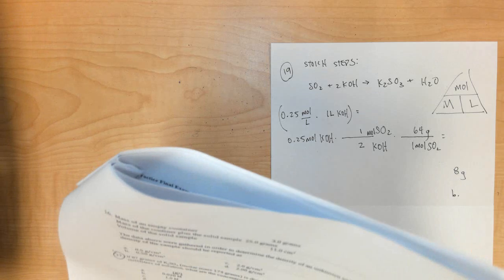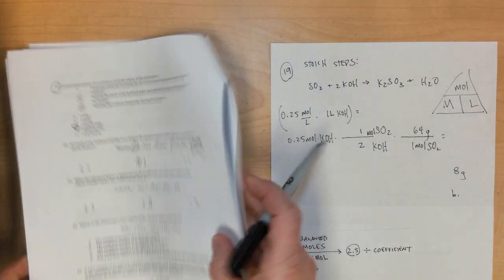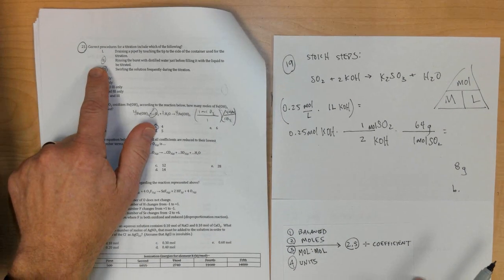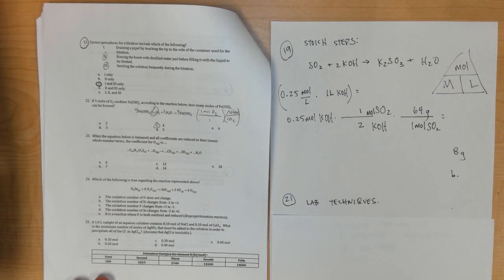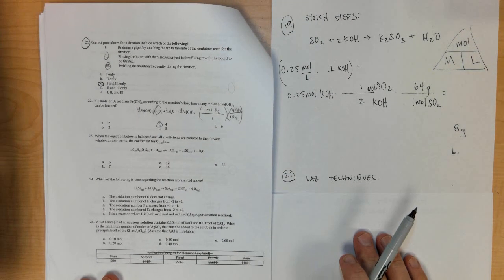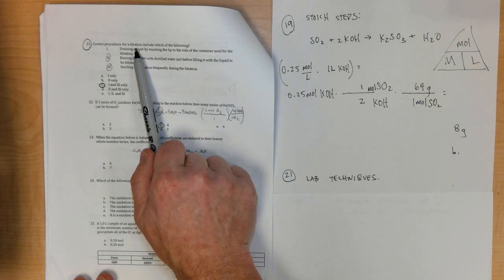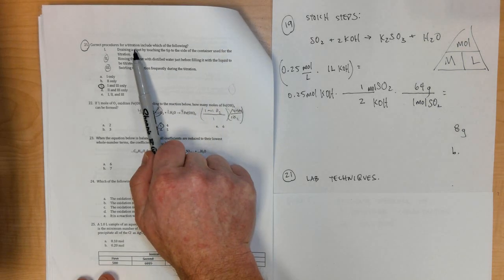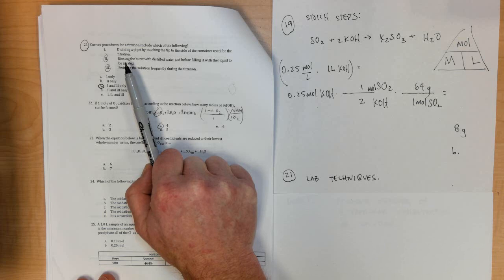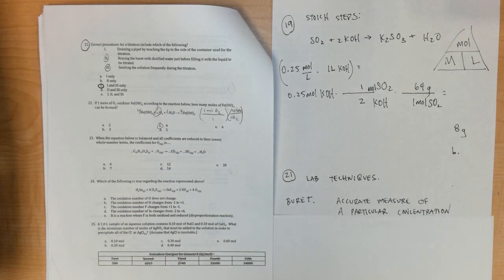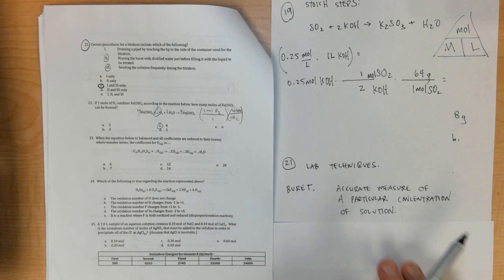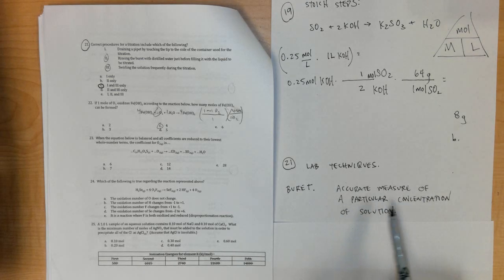One last one. Let's take a look at a lab question. It says, correct procedures for titration include which of the following? Well, this is a lab technique type question, and you need to know what a titration is. And a titration uses something called a pipette or burette. And pipettes or burettes are devices that are used for accurate measure of particular concentrations of solutions.